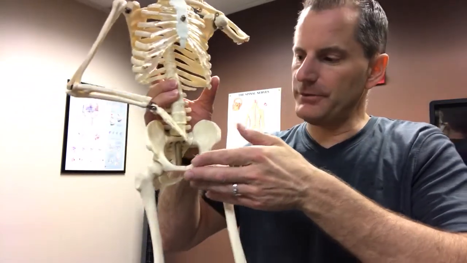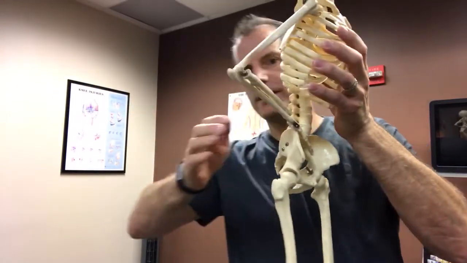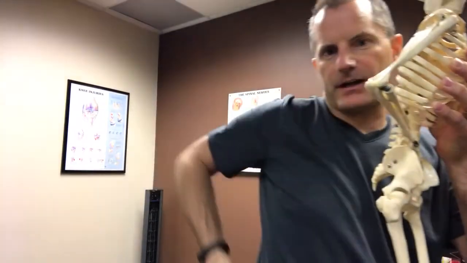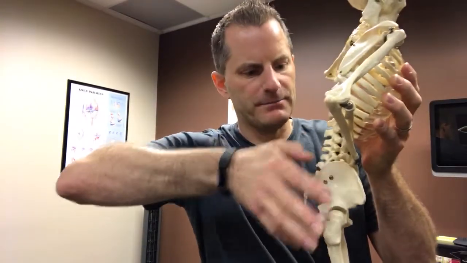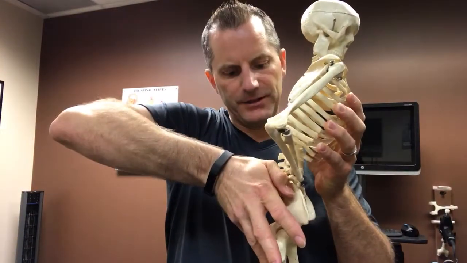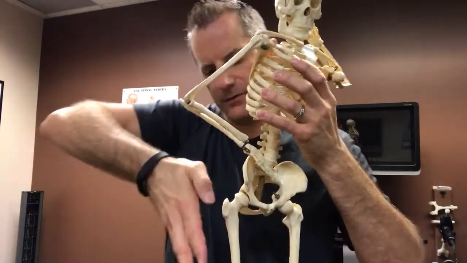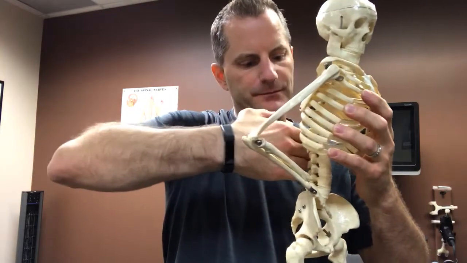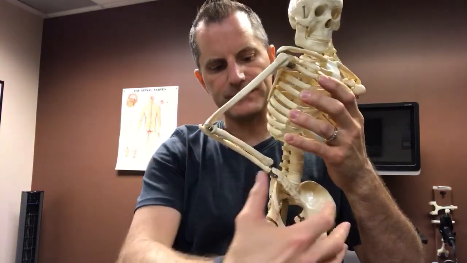Other people will come in and their hand will be on their back, behind them this way, and they'll say, man, I'm having a lot of hip pain. So they'll have their hand here, or they'll have their hand on their side, and they'll have different points of pain, but people will refer to it as hip pain.